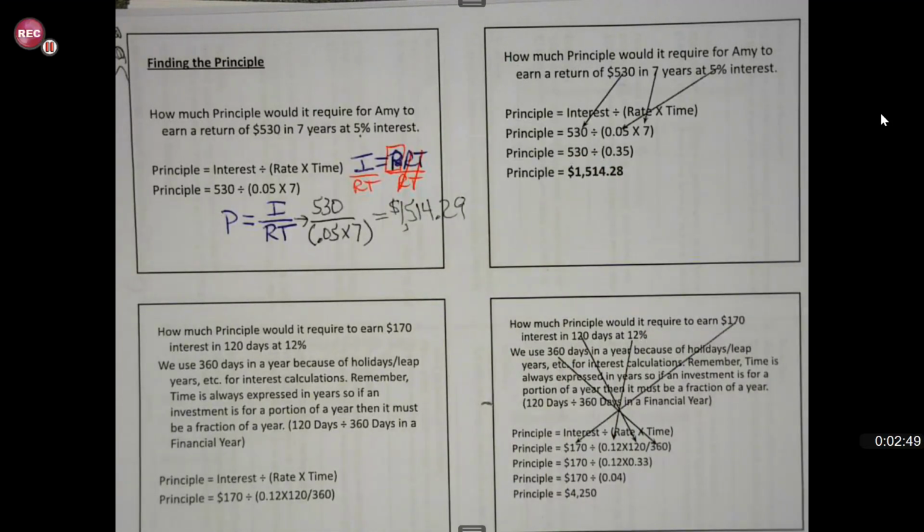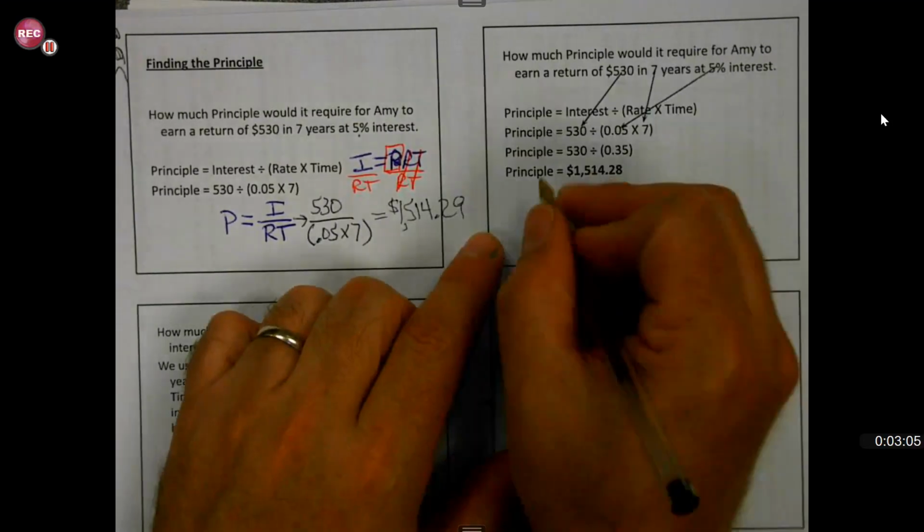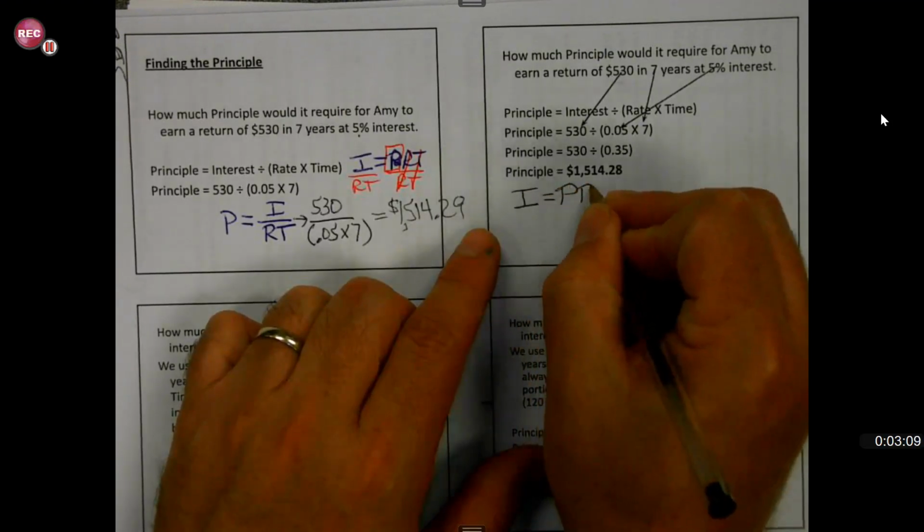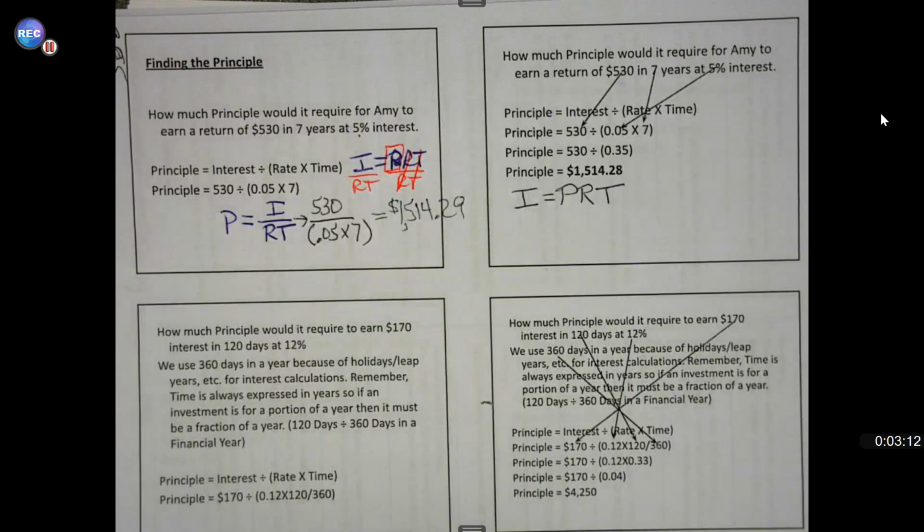But here's what I need to know from some of you. What if instead of doing all that manipulating at the start, I said, you know what? I'm not going to change anything. What I'm going to do is I'm going to say, okay, interest equals principal times rate times time. That's what we were pounding away at yesterday.